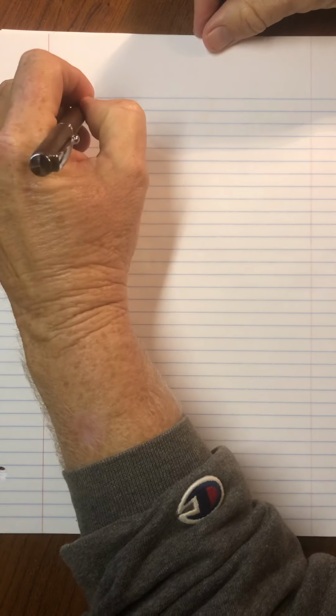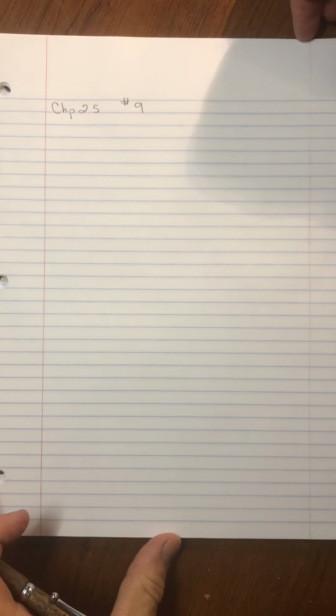So let me put here chapter 25. And I was asked to try number 9 here. So, all right, let's give number 9 a shot. As I read it, it says an insulating rod having a linear charge density lambda of 40 microcoulombs per meter and a linear mass density mu of 0.1 kilograms per meter is released from rest in an electric field E of 100 volts per meter.